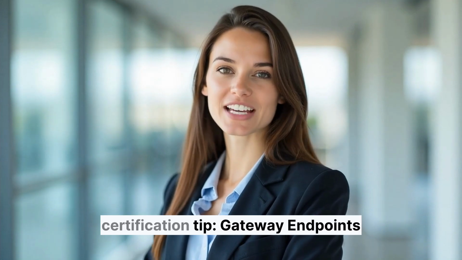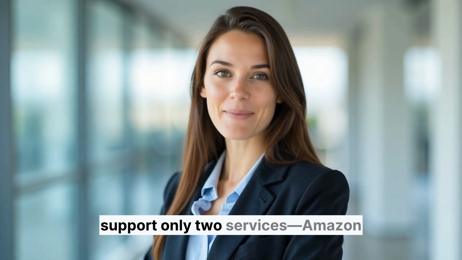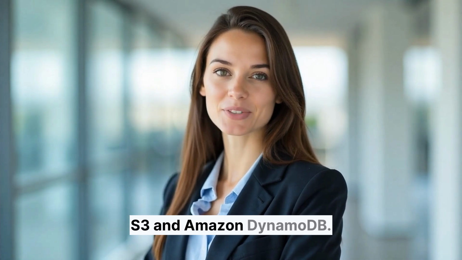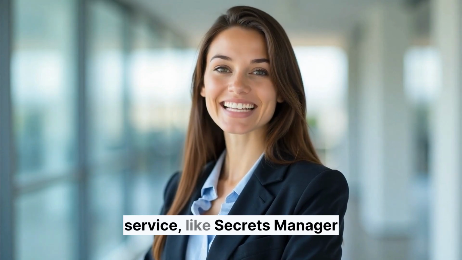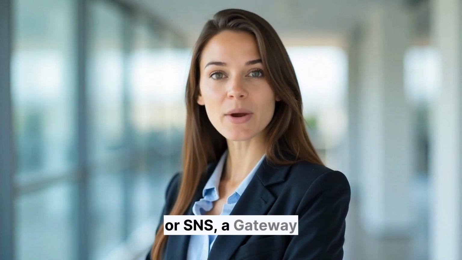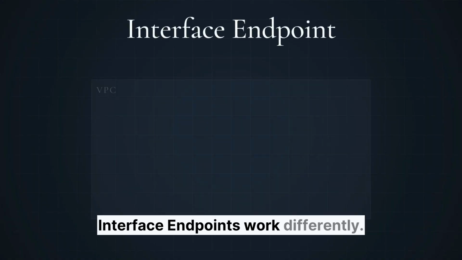Here is a critical certification tip. Gateway endpoints support only two services, Amazon S3 and Amazon DynamoDB. If an exam question asks about any other service, like Secrets Manager or SNS, a gateway endpoint is immediately the wrong answer. Interface endpoints work differently.